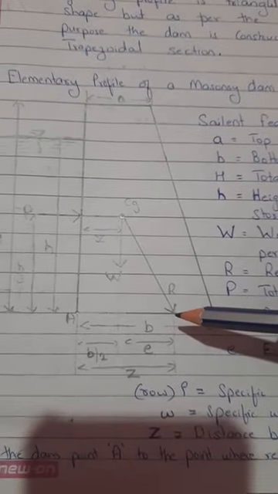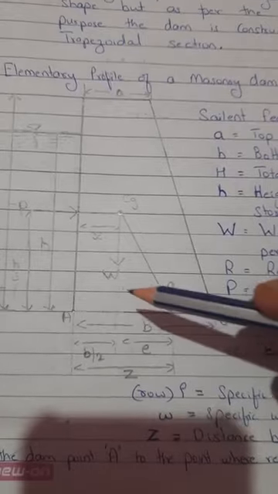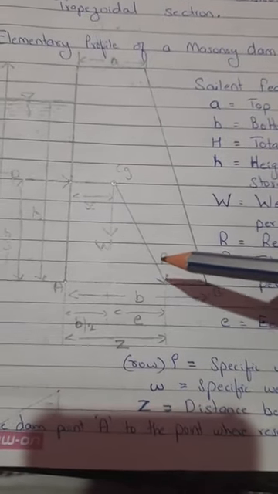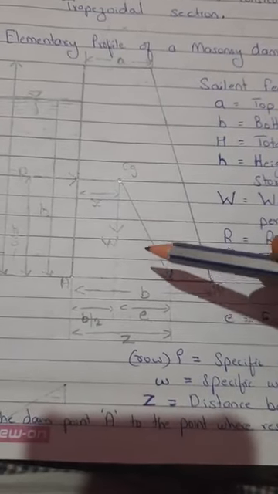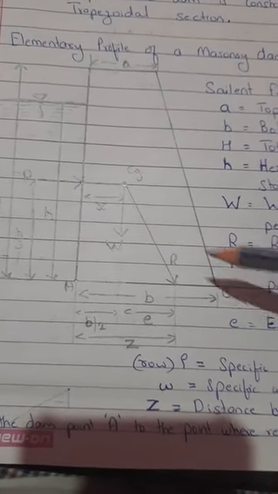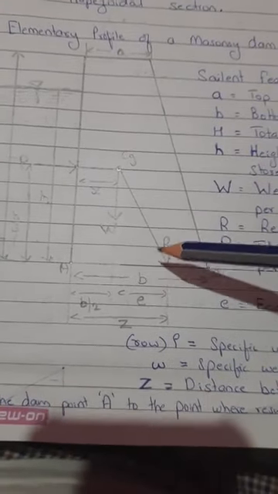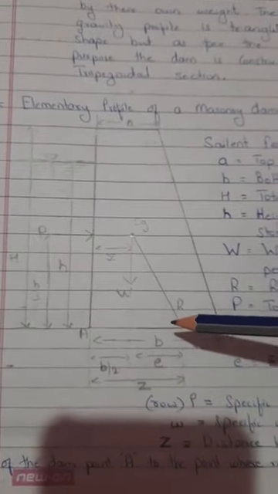Always remember, this resultant should be acting within the body of the dam, that is Z should be equal to B by 6, base divided by 6. It should not be outside the body of the dam. If this resultant acts outside of the body of the dam, then the dam will fail. So R is nothing but the resultant. One by one I will explain the salient features of the dam.